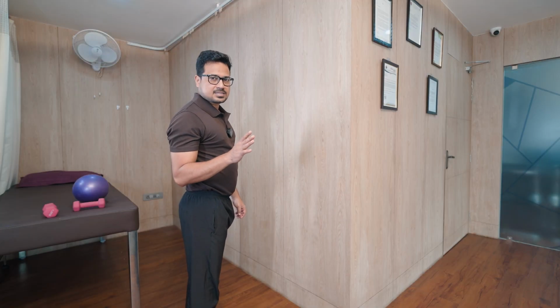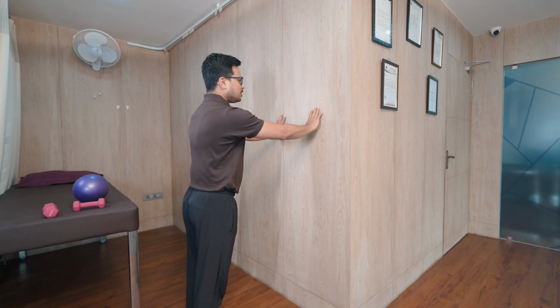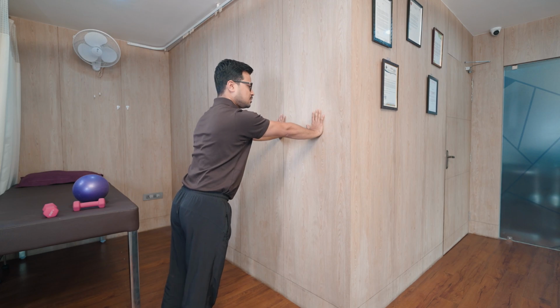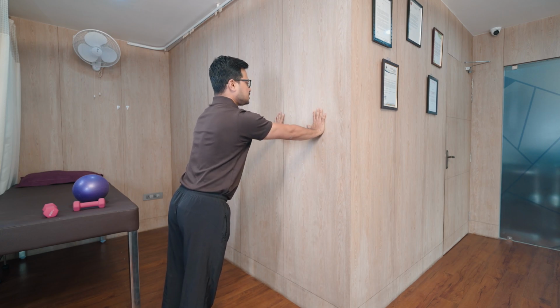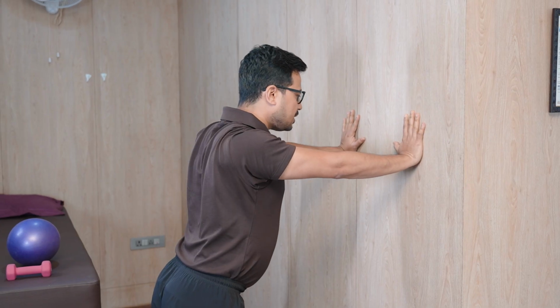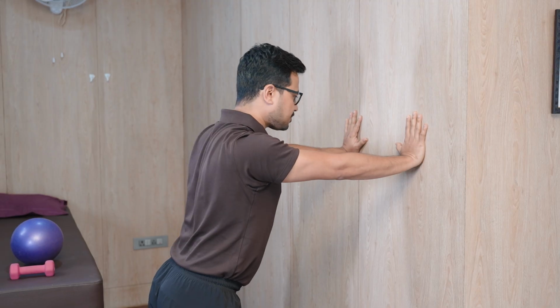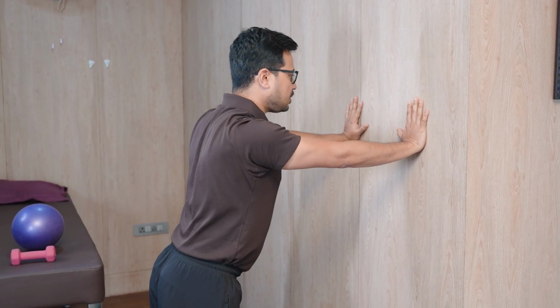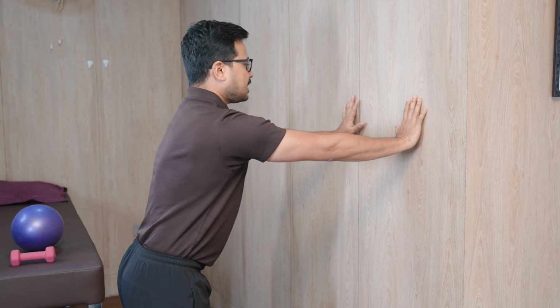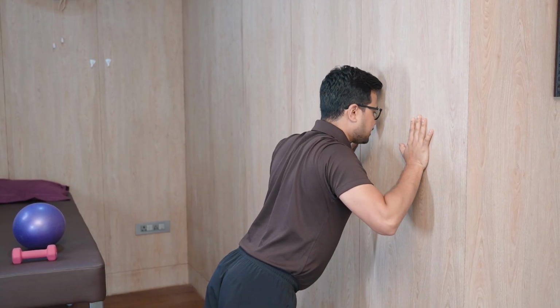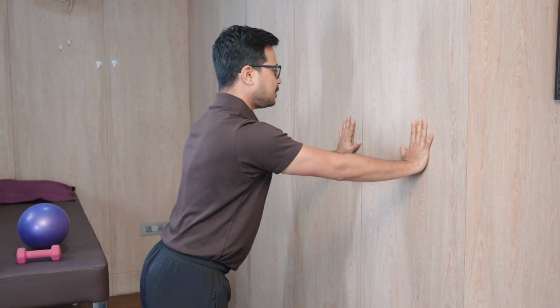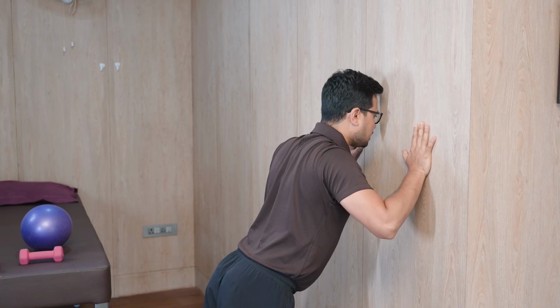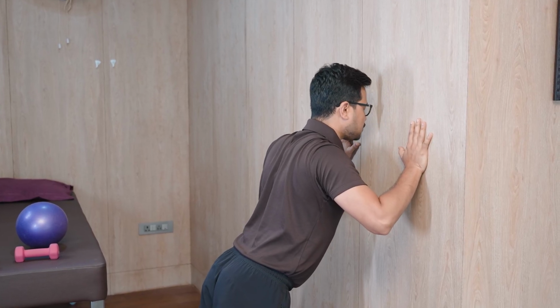Now a few strengthening exercises with the support of the wall. First is scapular push-ups, where we activate the muscles which stabilize the scapula. You can do it initially, in between, or at last. Second is wall push-ups. Remember, you have to hold the position here, keep your spine straight and push with your hands.